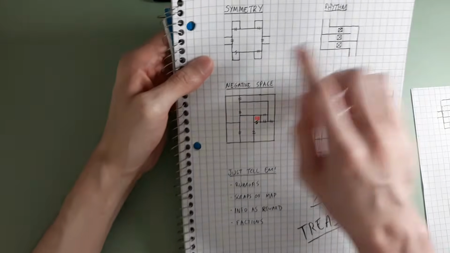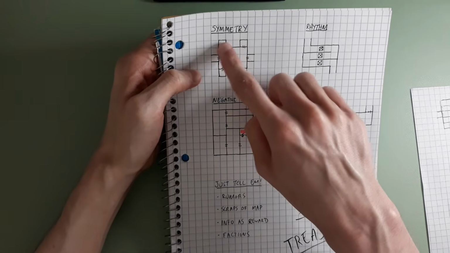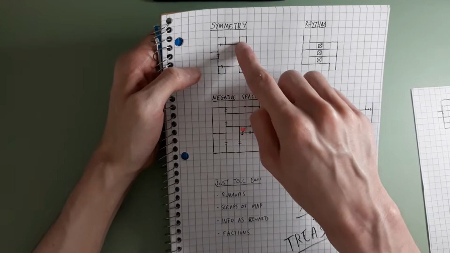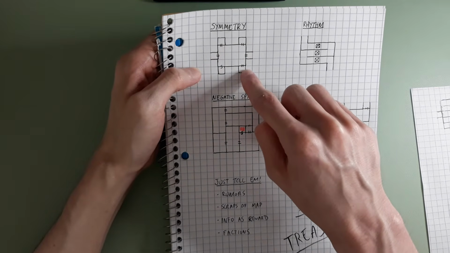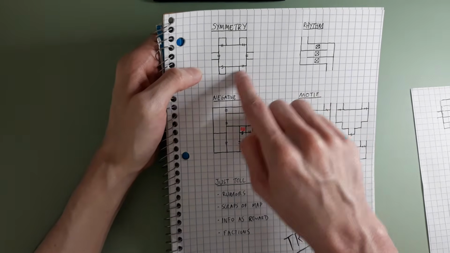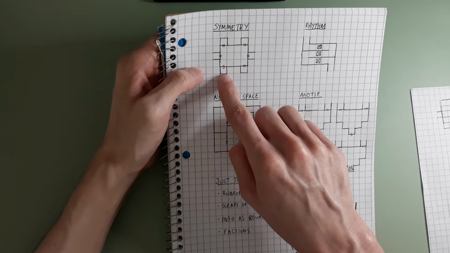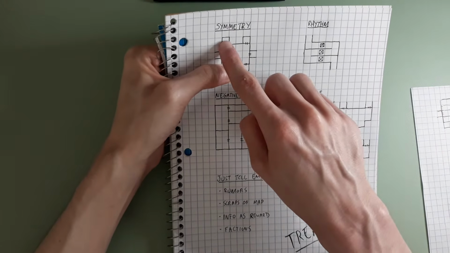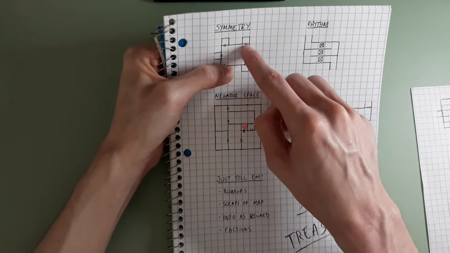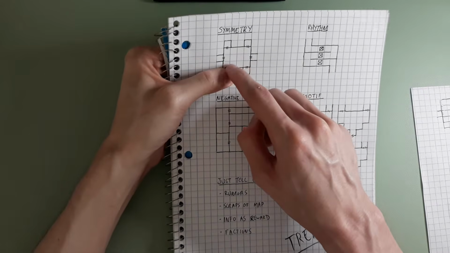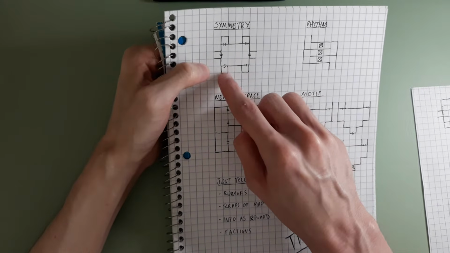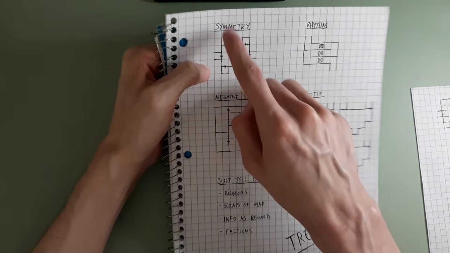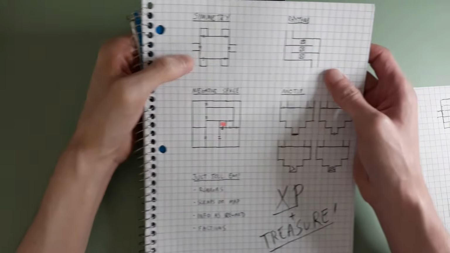So for symmetry, if we look at this top left room here, it's got these little 10 foot by 10 foot rooms branching off in each corner. Now you notice the southwest corner is a secret door. So on my mapper's map, he's going to notice, wait, we've got northwest, northeast, southeast, nothing here. Maybe he wants to search that wall, and it reveals this little secret room with a lot of treasure in it. So symmetry is very important for that.